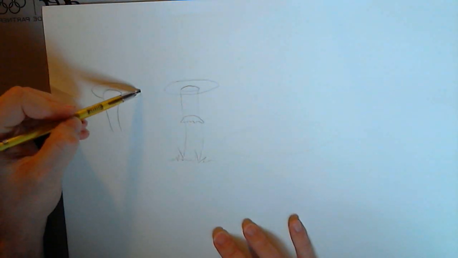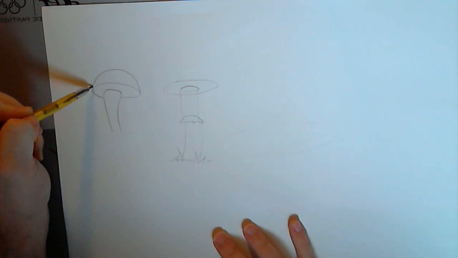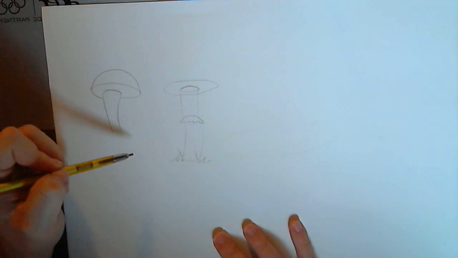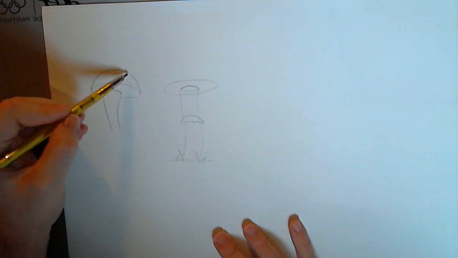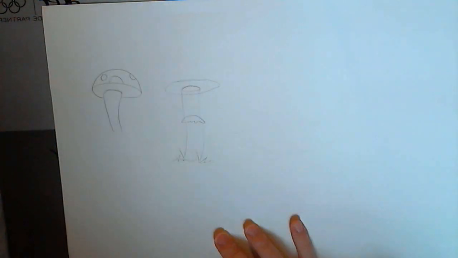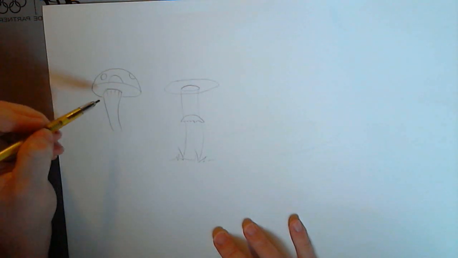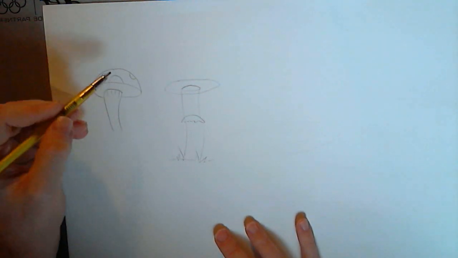Right, the final stage is to draw the cap. The cap comes in all different shapes, but for this one we'll just do a round cap, like so. It connects to the edges of the oval that we started with. You can add a couple little circles in there if you wish. That's really all there is to that. The three basic shapes of the mushroom.